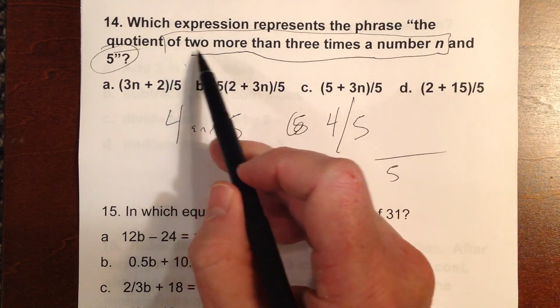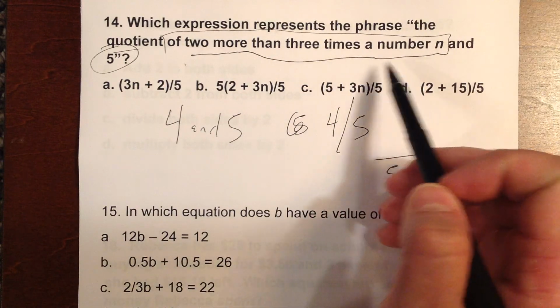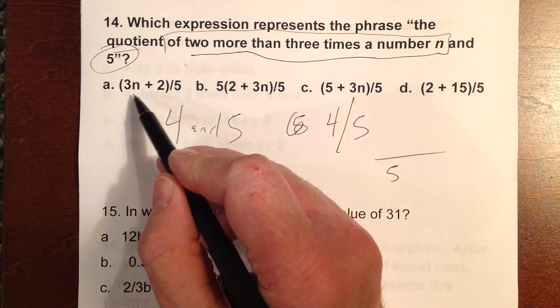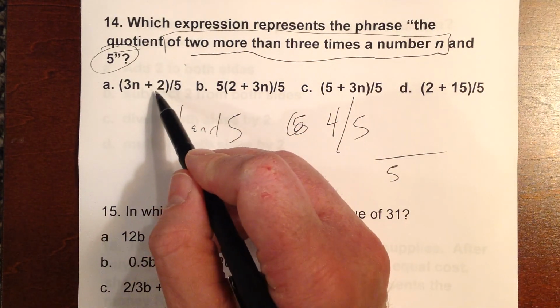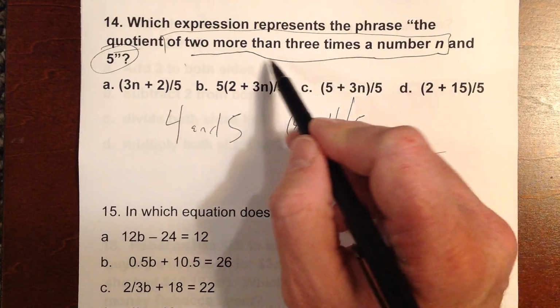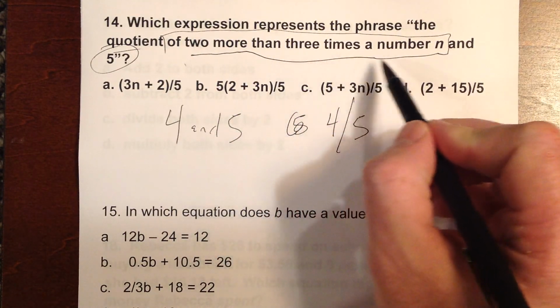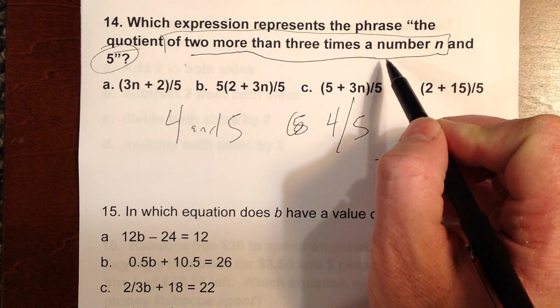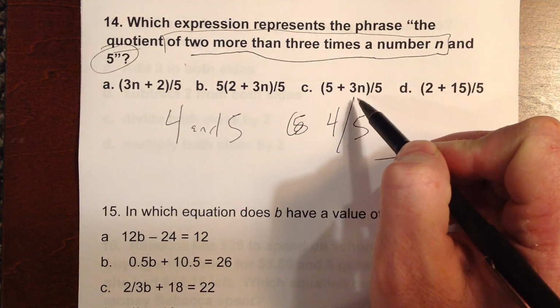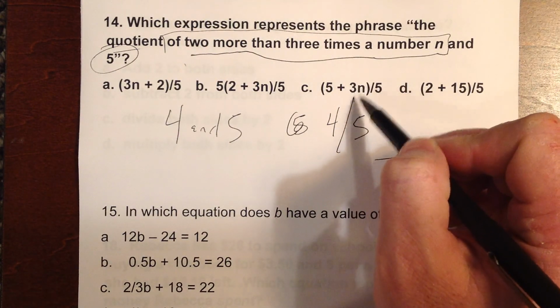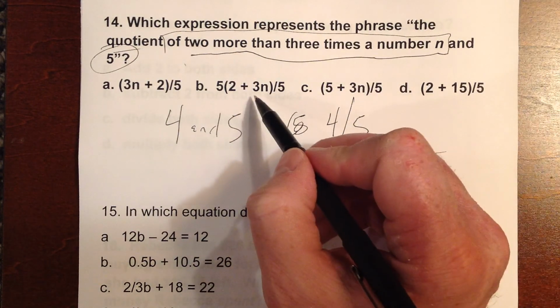The quotient of 2 more than 3 times a number. 2 more than means plus 2. And we have that here, or here. But 3 times the number n is basically saying 3 times that number, or 3n, which we have here.